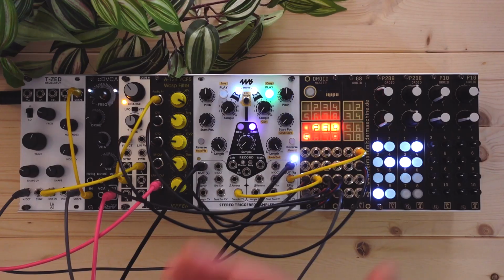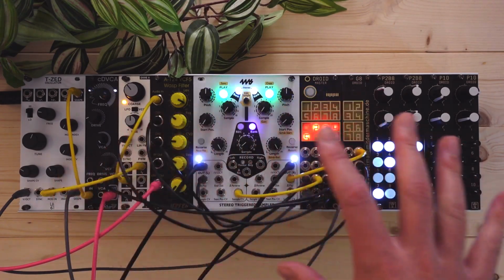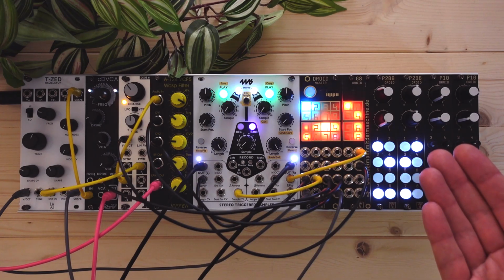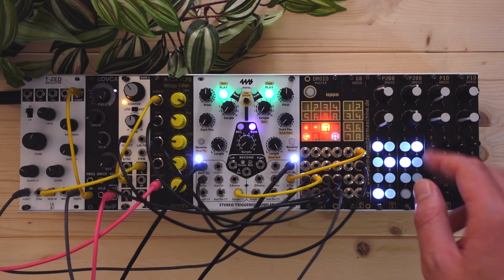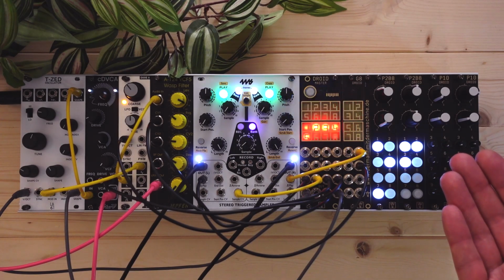To be honest, these 2 examples are still pretty simple patches. You can go much deeper. I also wanted to demonstrate things in a simple setup. But when using Droid more, you will probably find that using 4 big pods just for simple attack decay envelopes, for example, is underusing the power.